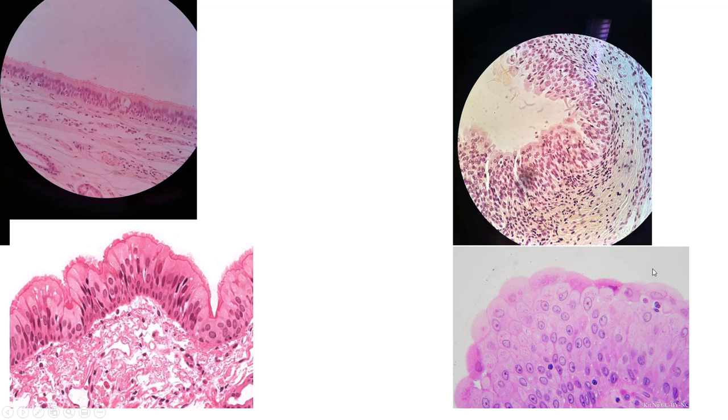Here we have transitional epithelium. So nice rounded cells on the surface. This means it's in a non-stretched out state. Same thing here. We find this in the urinary bladder. So transitional epithelium in the urinary bladder.